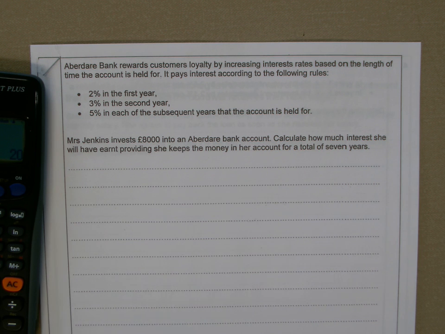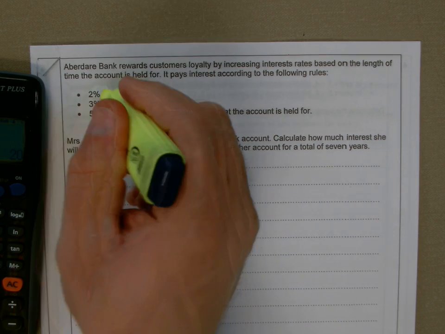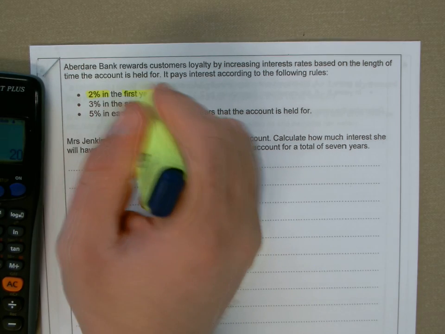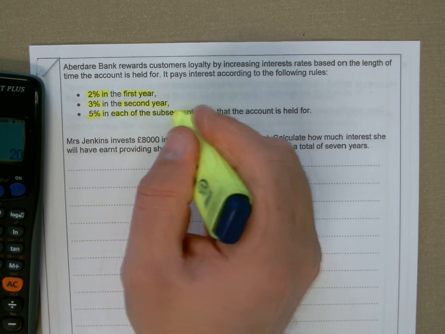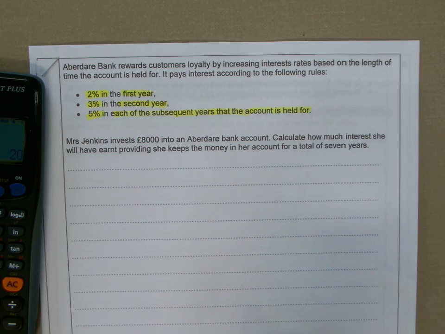Aberdeen Bank rewards customers' loyalty by increasing interest rates based on the length of time the account is held for. It pays interest according to the following rules. So we've got 2% for the first year, 3% for the second year, and 5% in each of the subsequent years the account is held for.